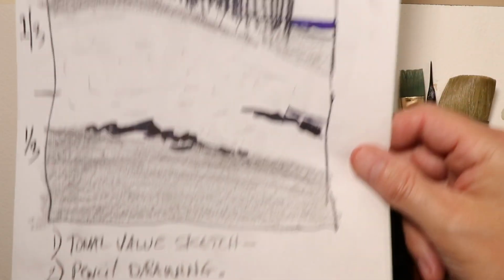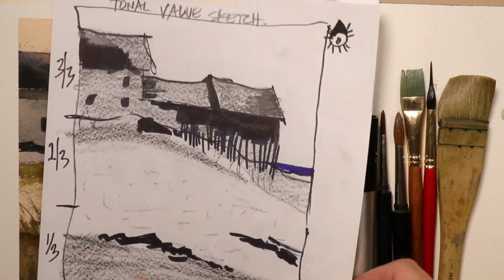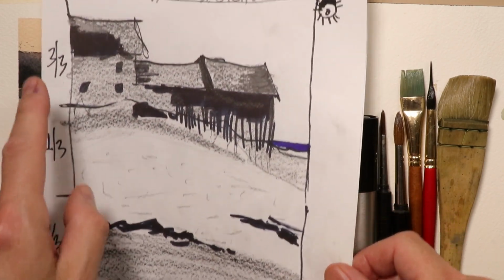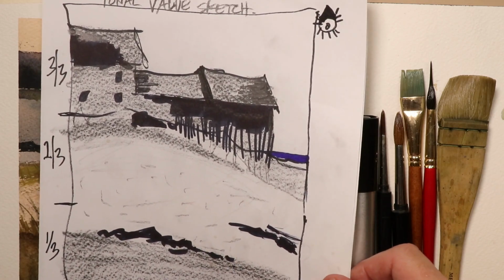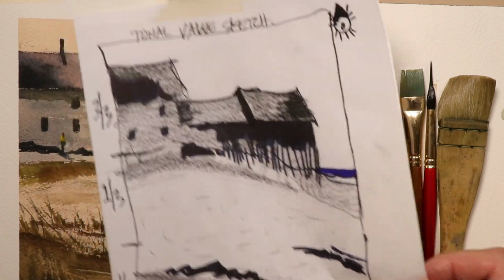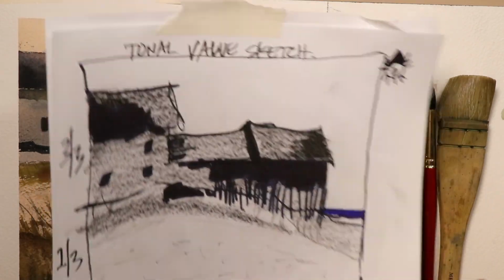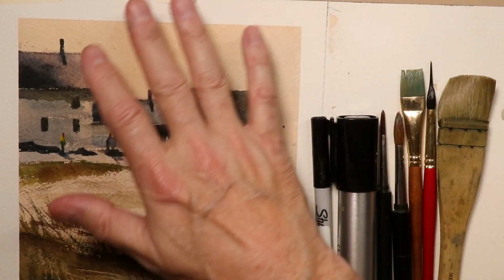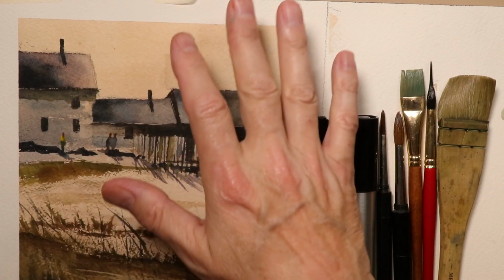We'll cover that plan of the tonal value sketch first, the pencil drawing second. We'll show you how to get that pencil sketch using this first tonal value sketch we did. And then, of course, the painting. We'll cover all the colors we use, how to put the washes on. We're using the glazing technique, which is a wash, the light wash, the very, very light wash first.